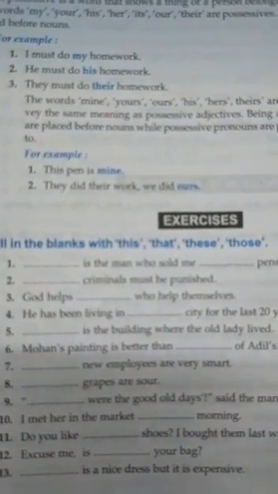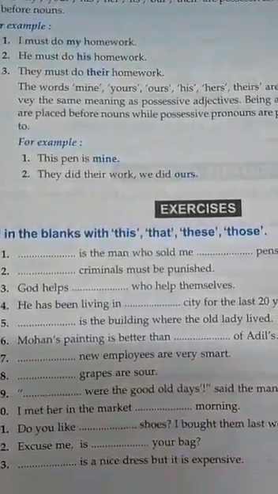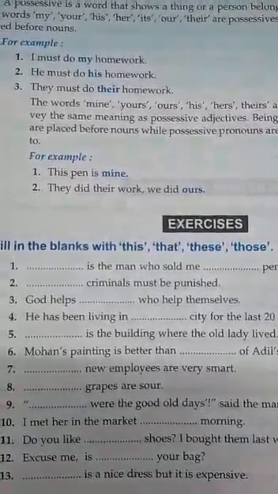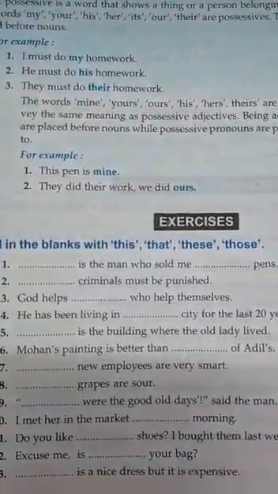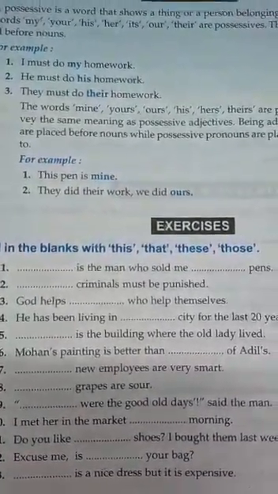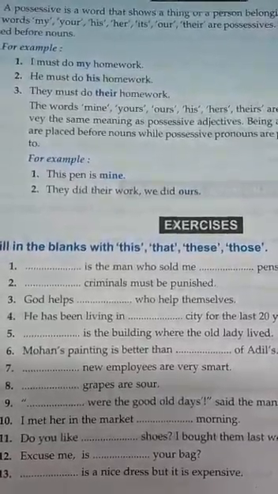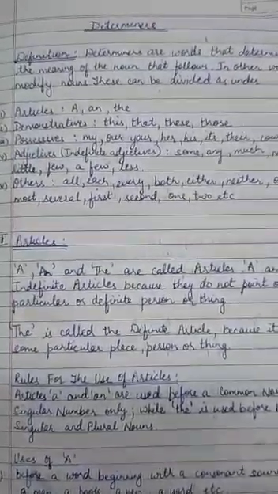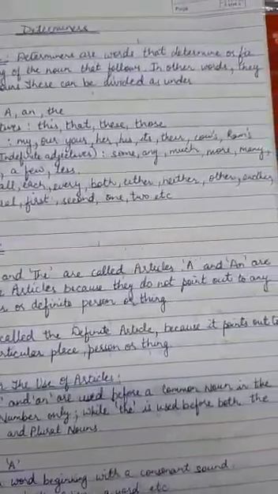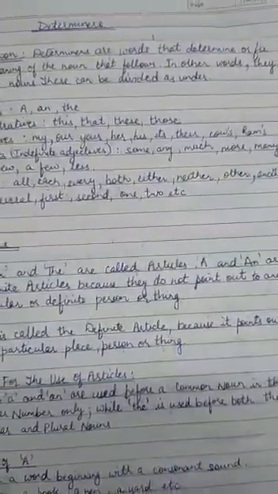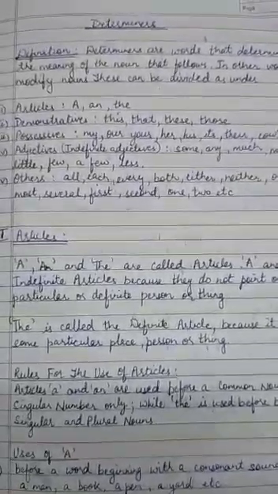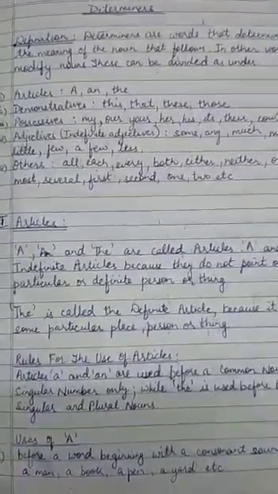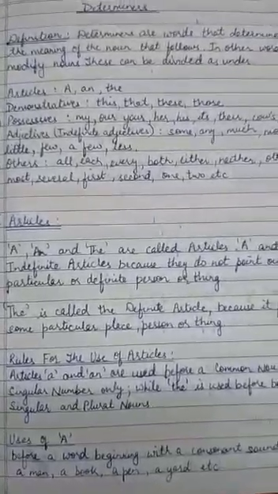For example, I must do my homework. He must do his homework. They must do their homework. So my, his, their all are possessive determiners. Now the fourth kind of determiners are indefinite adjectives. Examples are some, any, much, more, many, little, few, a few and less. Now we shall go into detail to discuss all these kinds of indefinite adjectives.